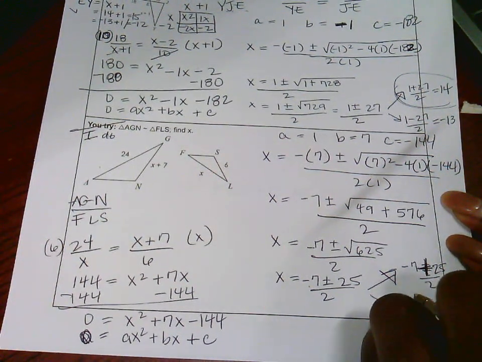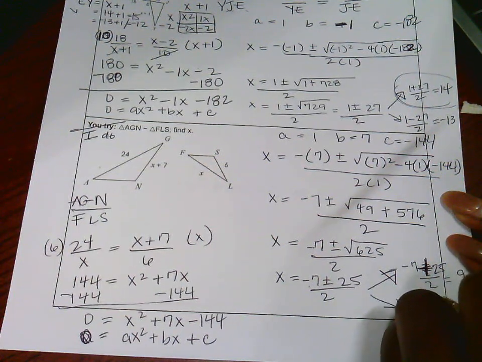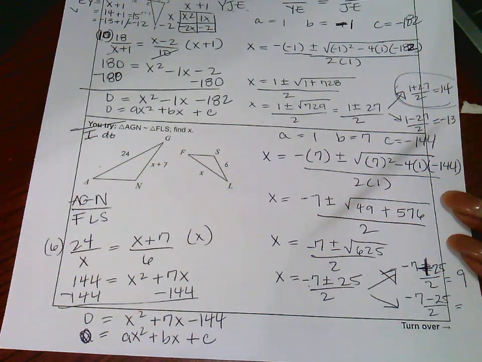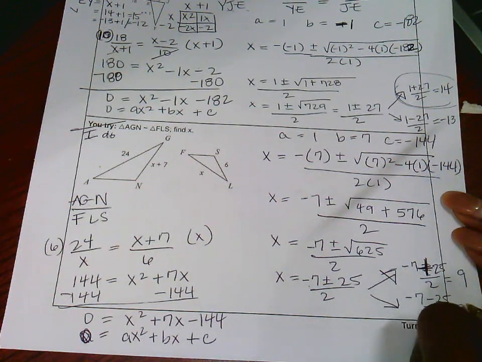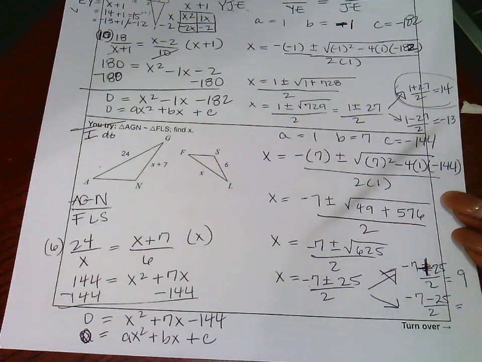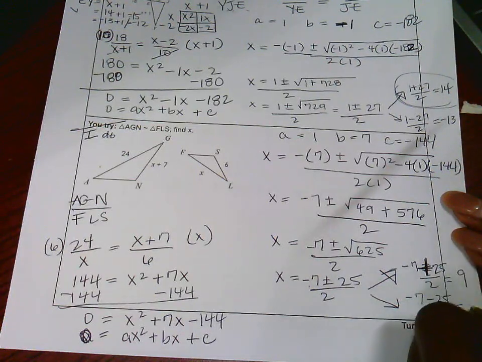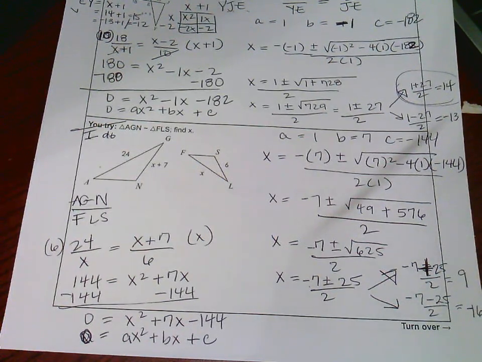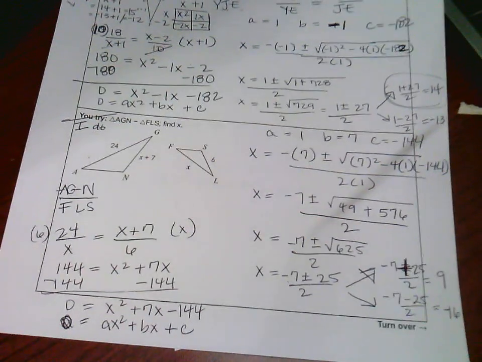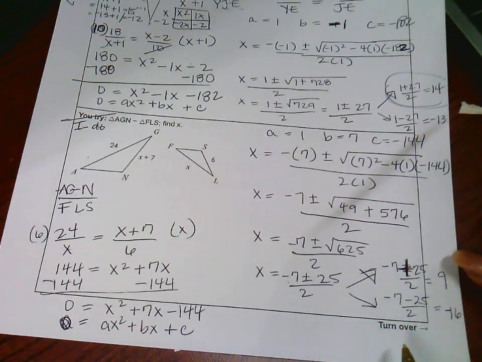And then we've got negative 7 minus 25 over 2, which gives us negative 32 divided by 2, which is negative 16. Those are your two answers for x.